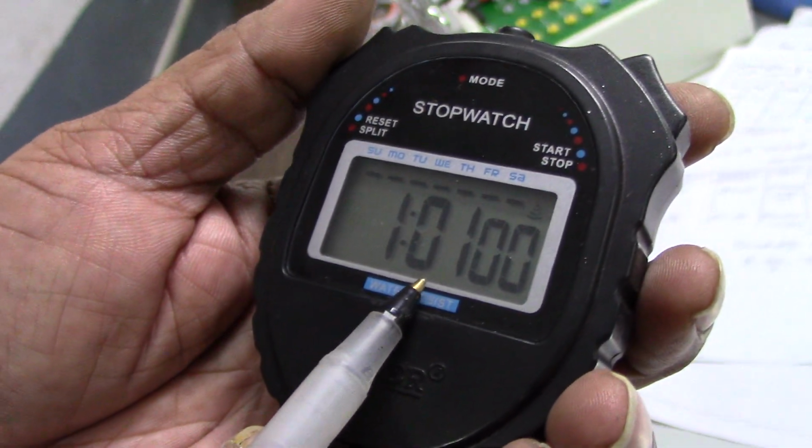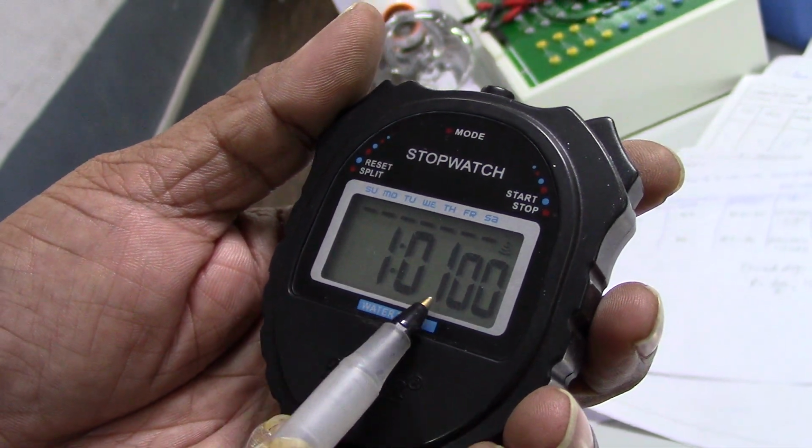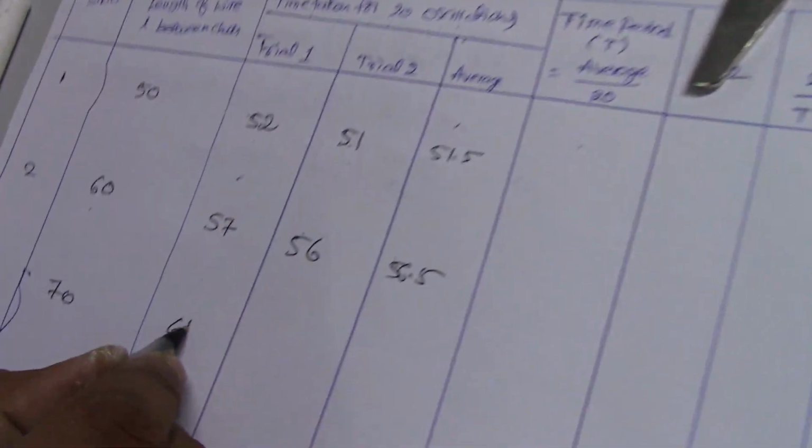So you can see the time taken for 20 oscillations in this case is 60 plus 1, 61 seconds.